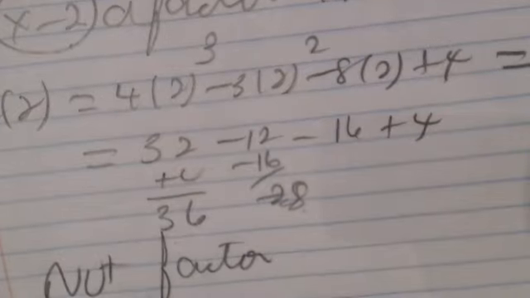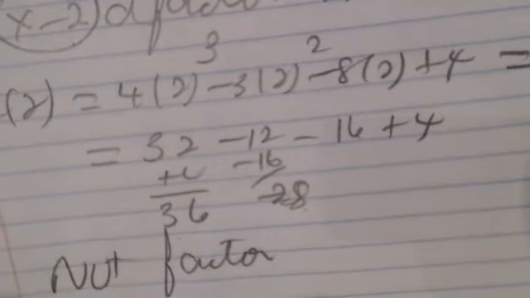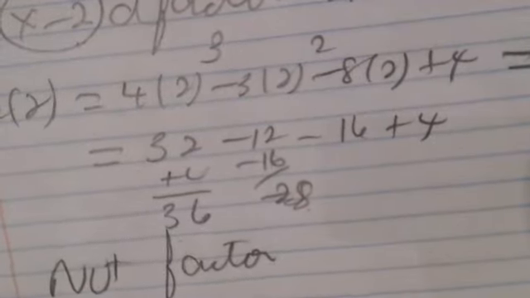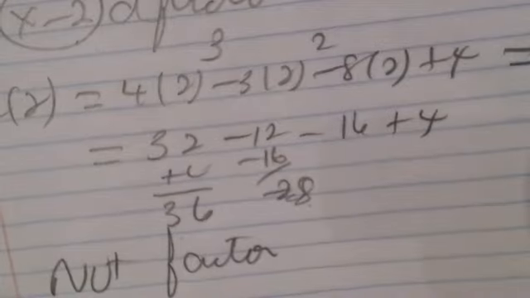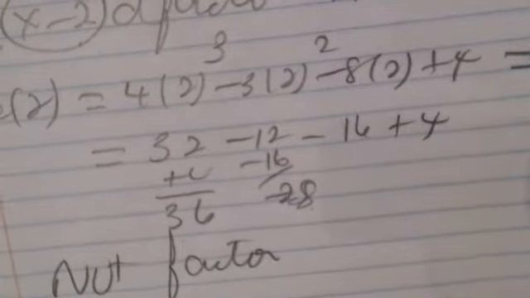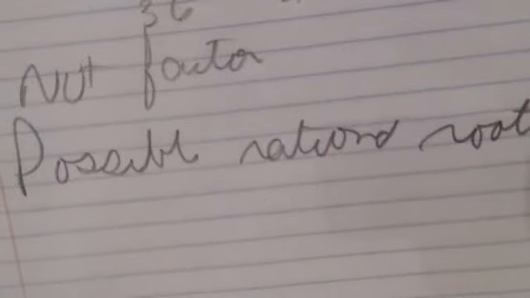Okay, the next thing we want to talk about are the possible rational roots. Possible rational roots.